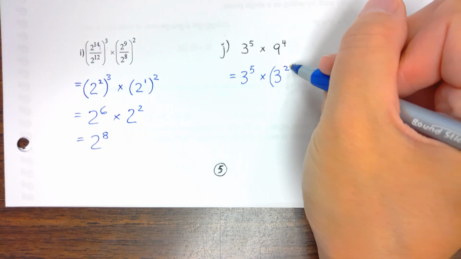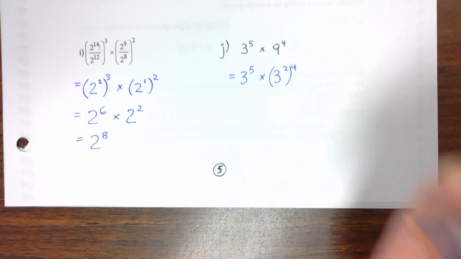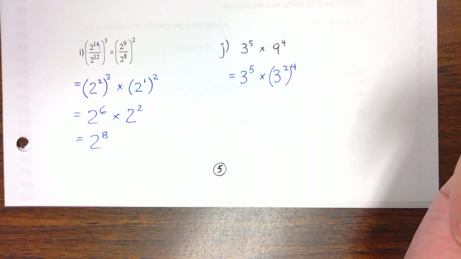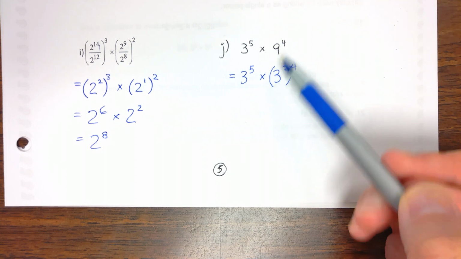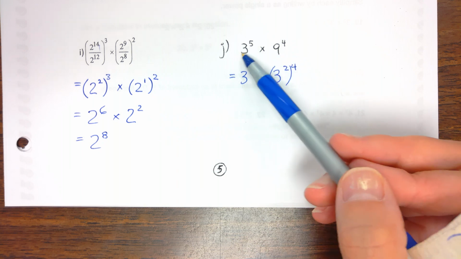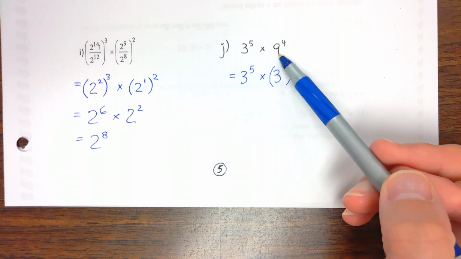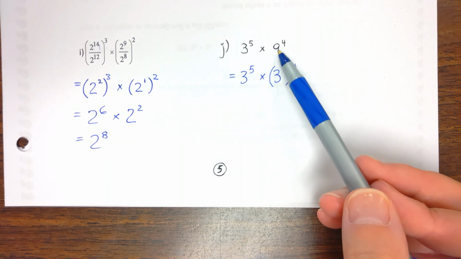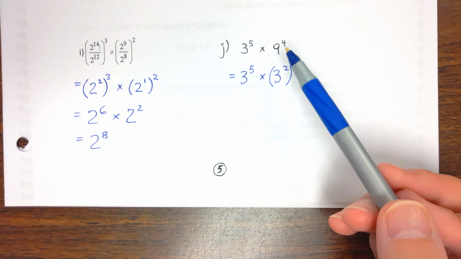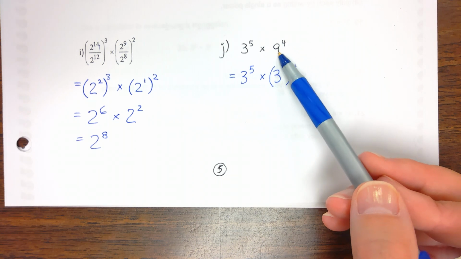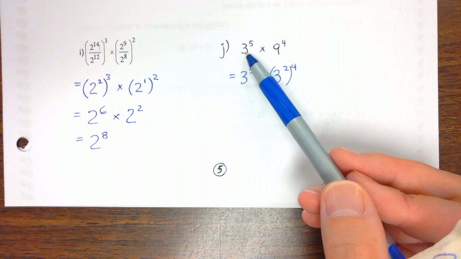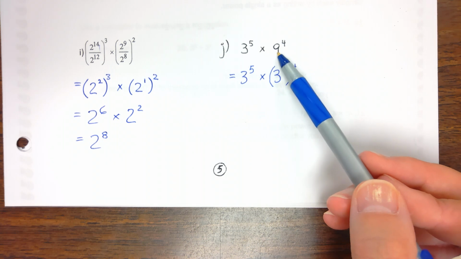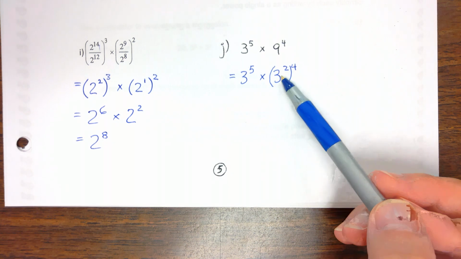Right, so why did we have to change the 9 to a 3 squared? Yeah, why? Because we can't simplify when the bases are different. Right. So in other words, we're forcing it to be the same. Does it always work? No. So only if you can change the base. Between 3 and 9, I know there's a connection. Okay. So then I can do 3 squared and make this like this.